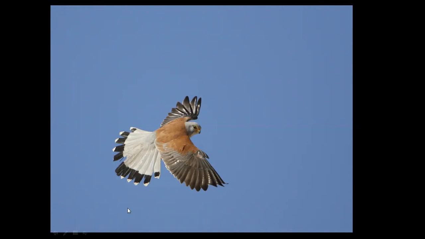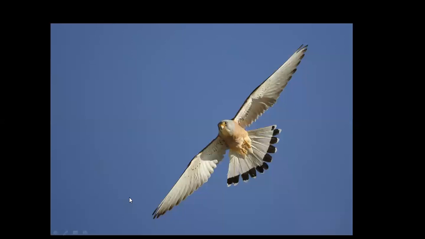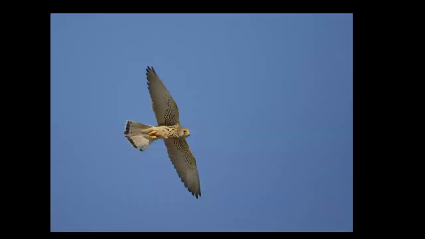And the overall bird tends to look very much paler, almost white on the underside. That's the adult male lesser kestrel. If you throw into that the behavior, which is very gregarious and breeding on cliff edges and buildings in colonies, then that again helps to steer you towards the right identification.